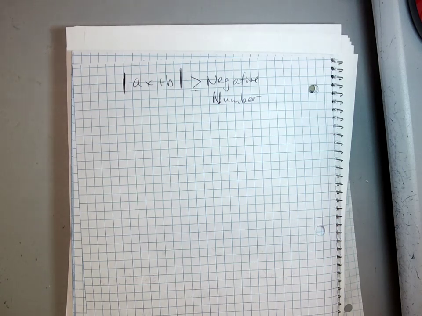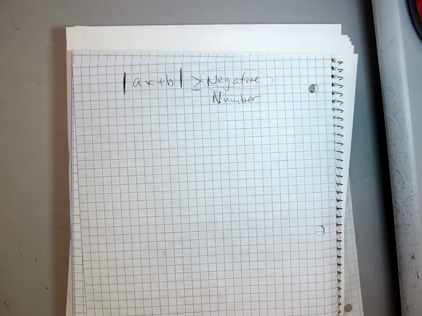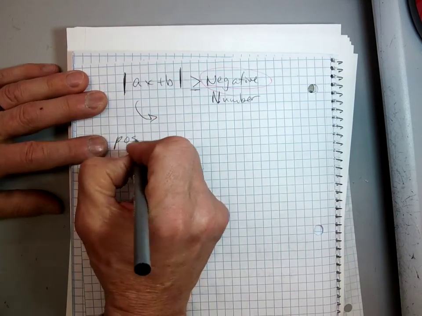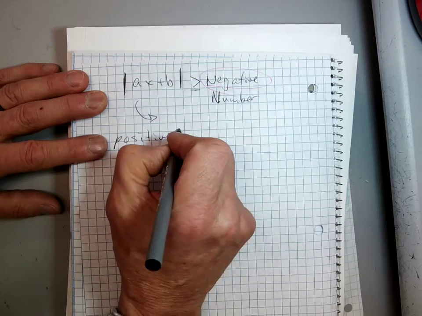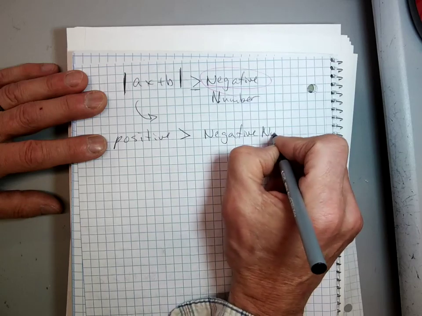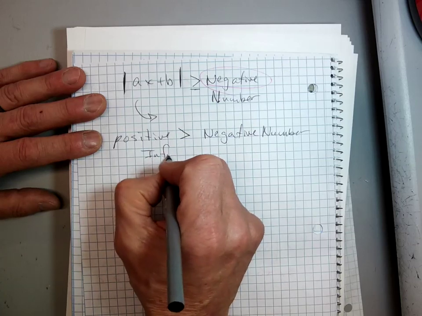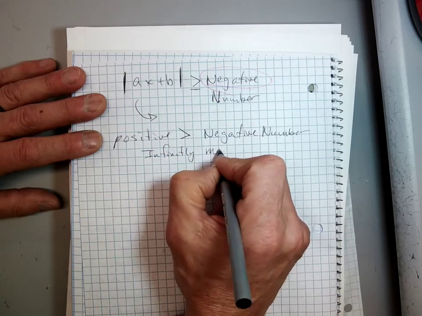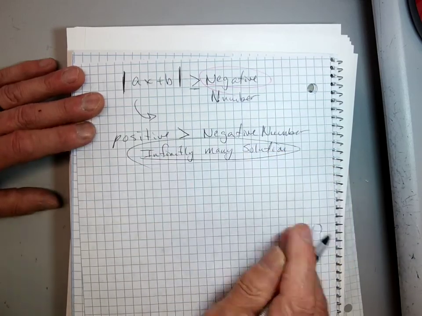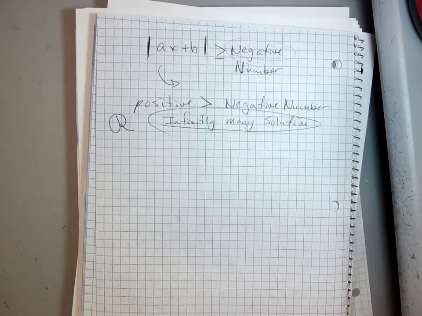I know these are tricky, these are weird, but when you get negative numbers, let's highlight these negative numbers, you know it's going to be a trick question. If it comes out positive, that'll always be greater than a negative number, won't it? Yes. So it's infinitely many solutions. There's a symbol I like better: this cursive R means all real numbers, every number you can think of.